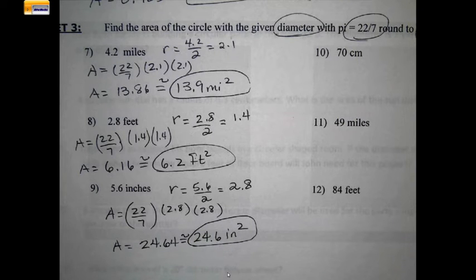So those are 3 examples of how to do problem set 3. So you guys can do 10, 11, and 12 the same way. Don't forget to find your radius first by dividing that diameter by 2. And then taking the square of your radius and multiplying it by pi. And in this case, they want a pi of 22/7. Okay?